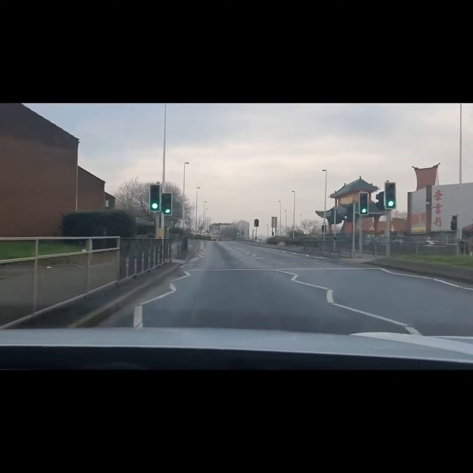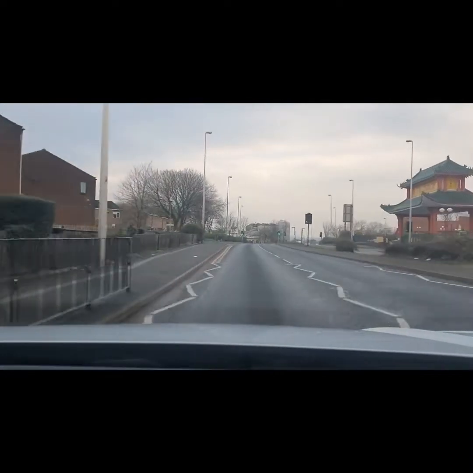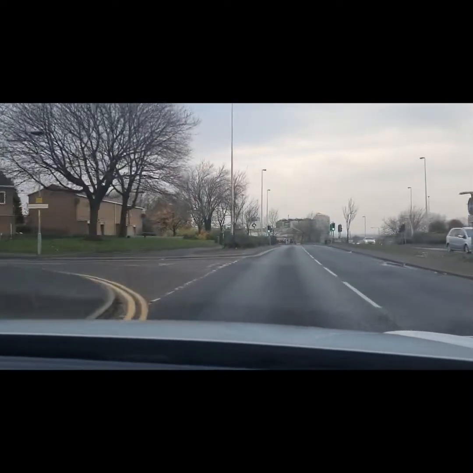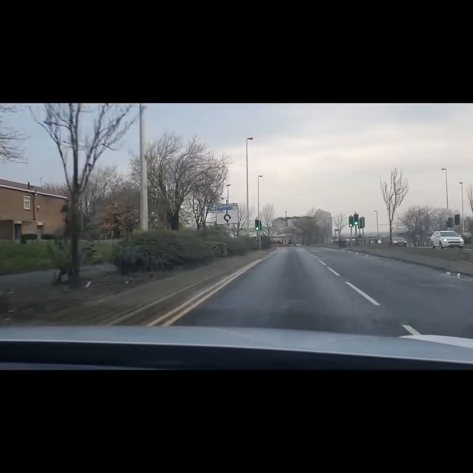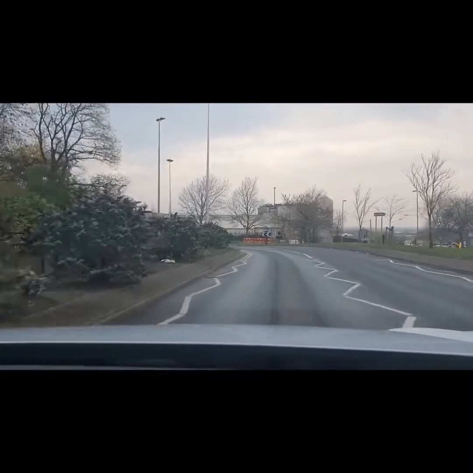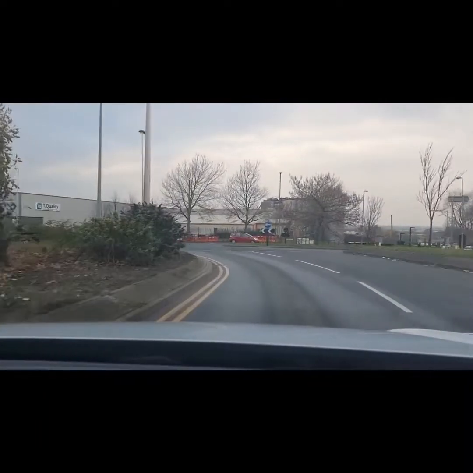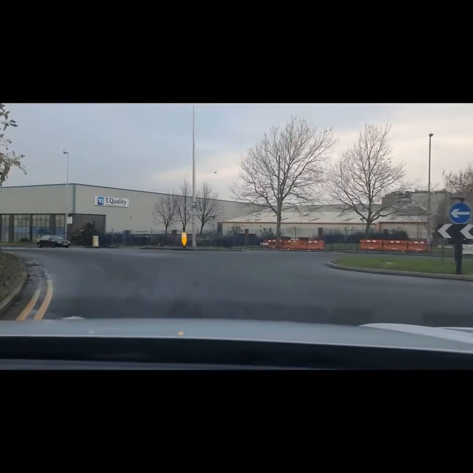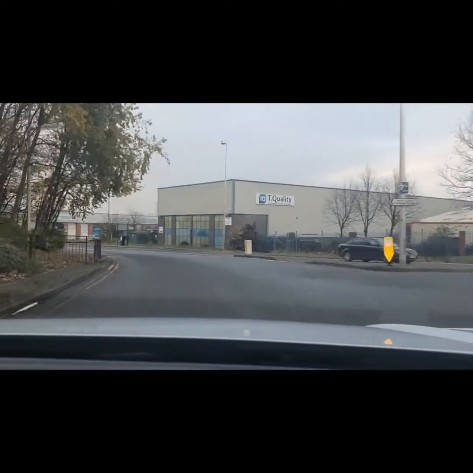Progress. Again, once more, we've got a roundabout coming up. At this roundabout, we are going to be turning left, taking the first exit. So we check center mirror, left mirror, give the left signal nice and early. Start to slow down. As you slow down, go into second gear early. Have a look to the right. We can see it's clear. Our speed is about 12 miles an hour. We can continue round.